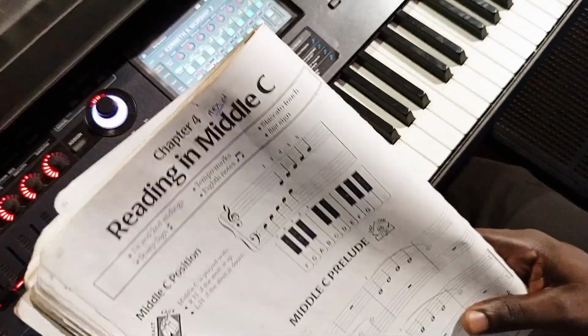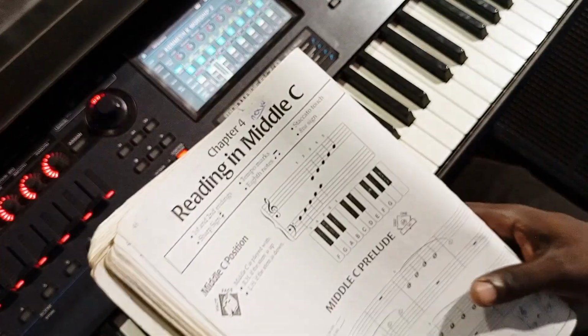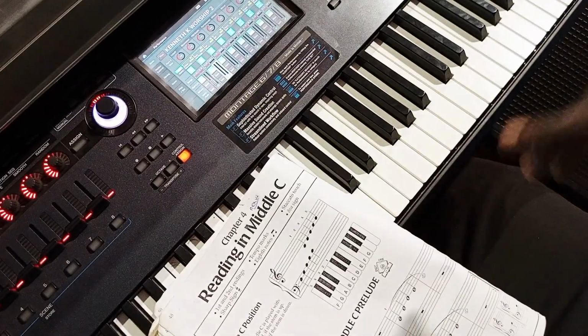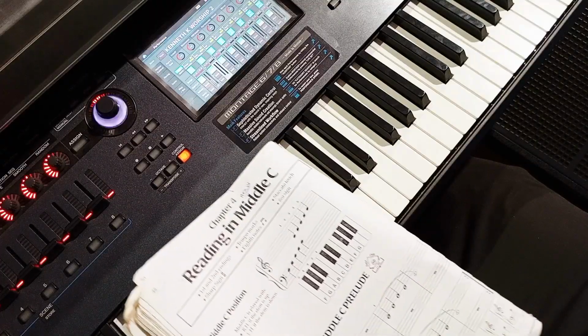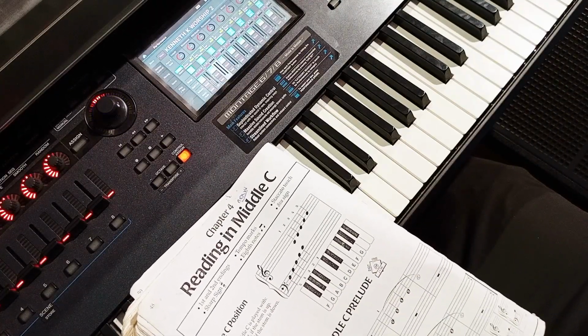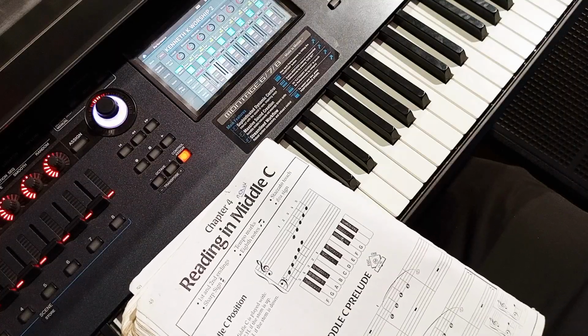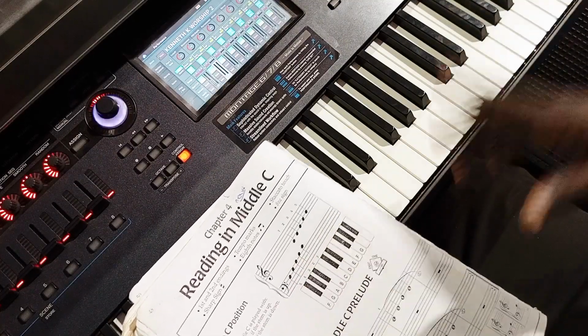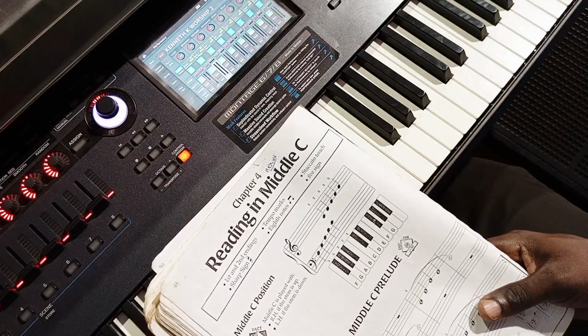When you're playing notes, the notes with the stem facing upward are notes played by your right hand, and the notes with the stem facing downwards are notes that are played with your left hand. So that is it, reading in the middle C position.